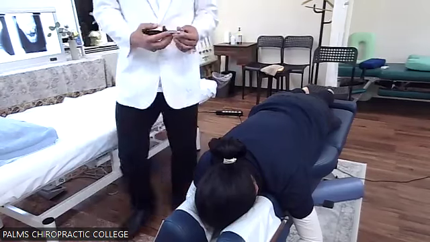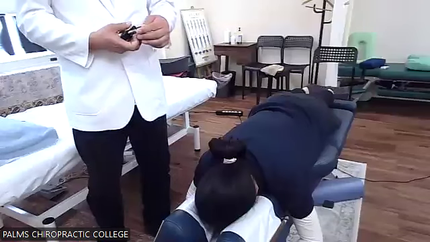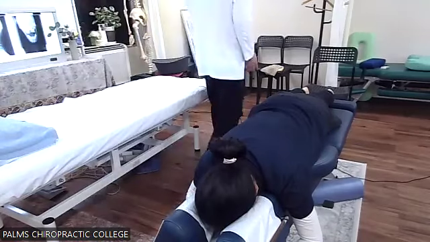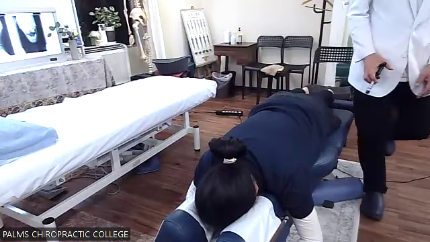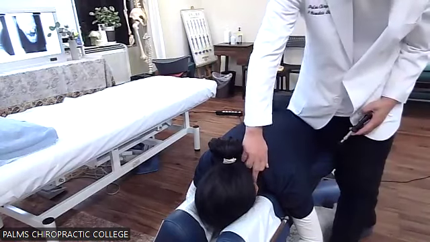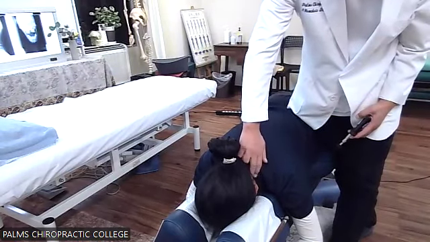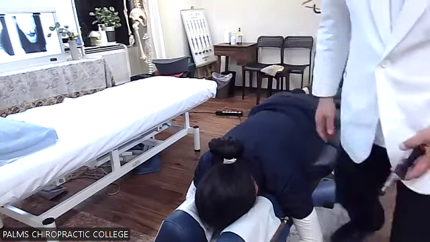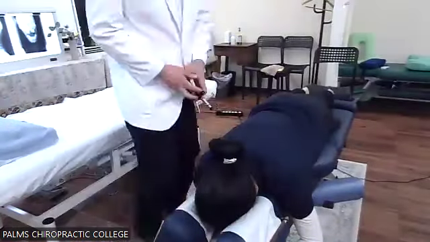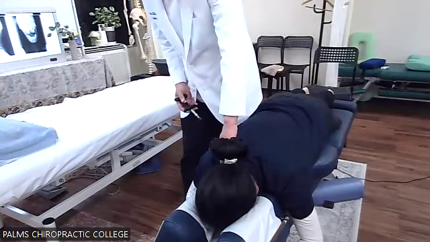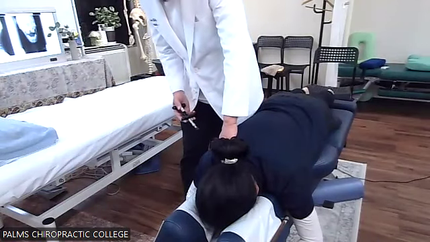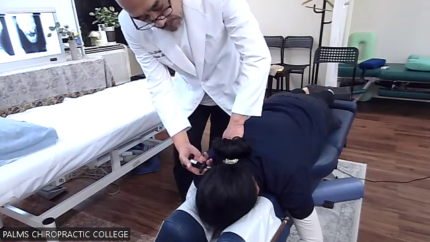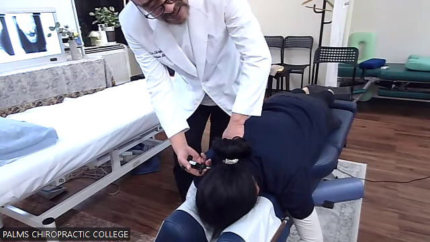Since Dr. Doss asked, can we use an activator? Let's use an activator. This is very effective, very specific, using an activator instead of a thrust. I'm going to find the transverse process and pull the tissue down. No, I'm on the opposite side, sorry, on the right side. I find the transverse process, pull the tissue down, and put the activator lateral to it, and the line of drive will be medial and slightly inferior.